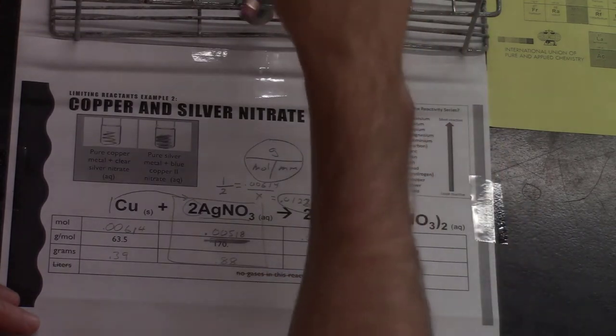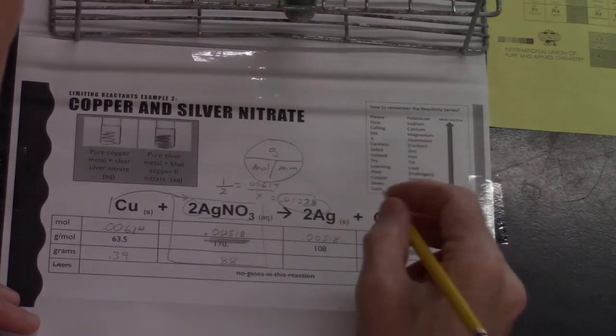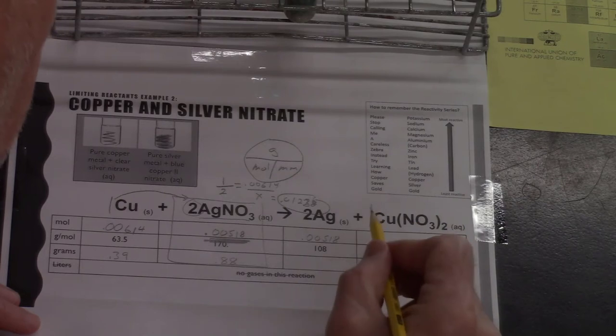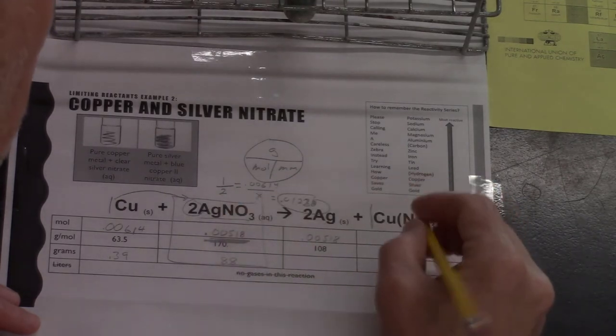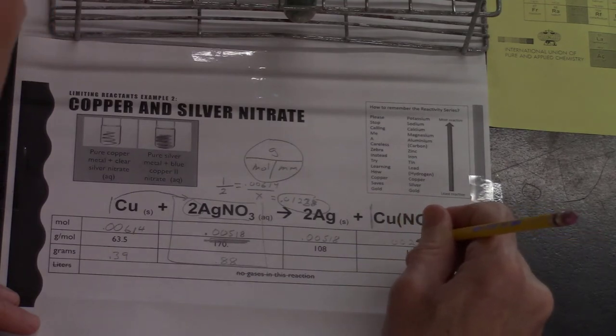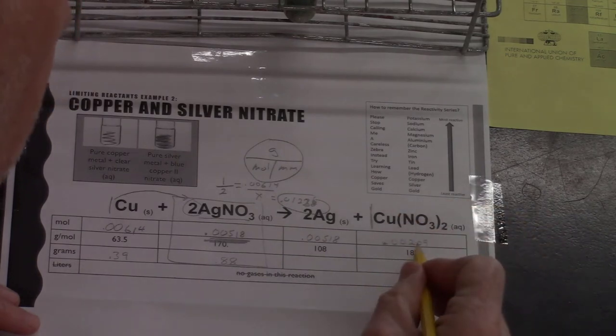How much copper nitrate, the blue stuff in the solution? I'd have to dry that to get it out of there, but I can calculate it. And I'd say 2 moles is to 1 mole, because there's a 1 in front of this, as 0.00518 is to half of 0.00518, which is 0.00209, I do believe. So that's how many moles of this.